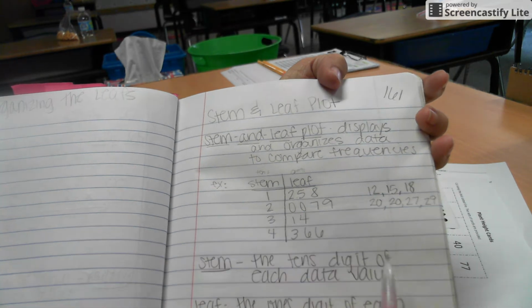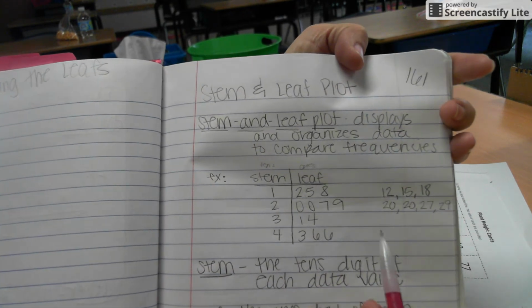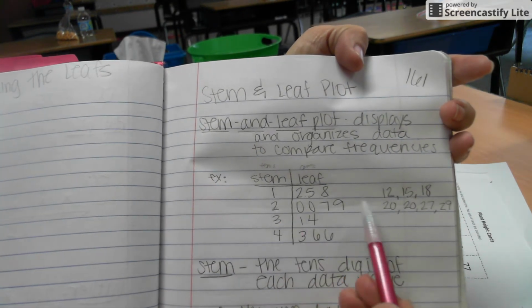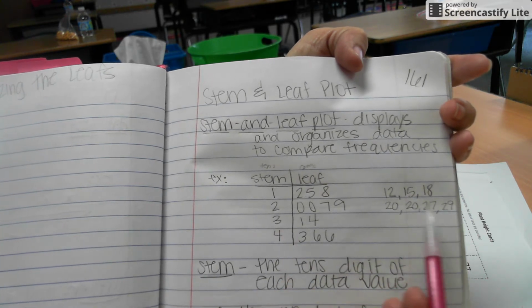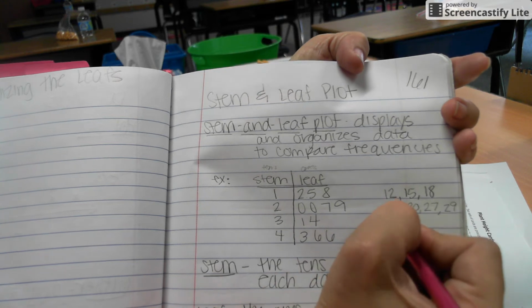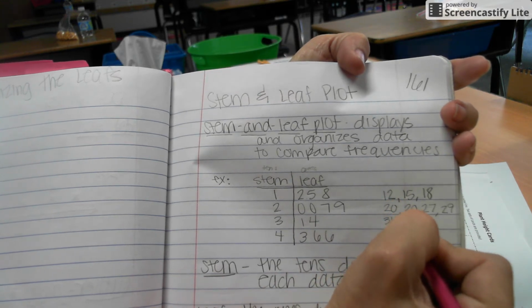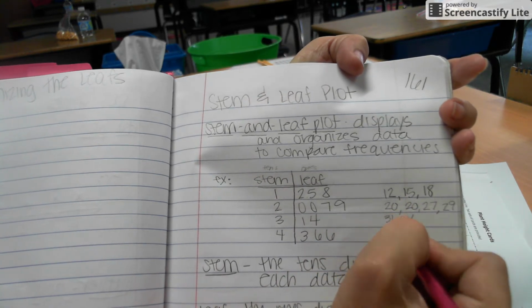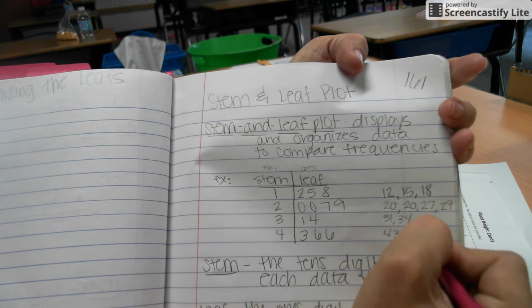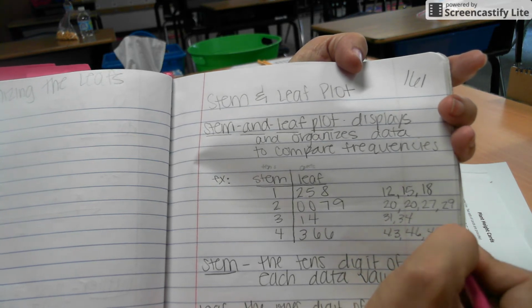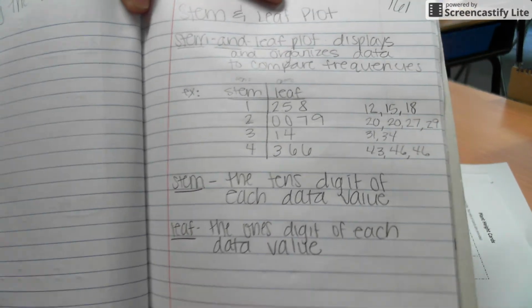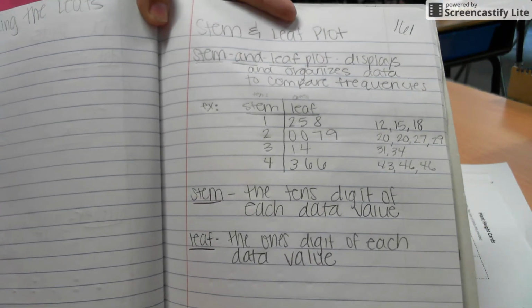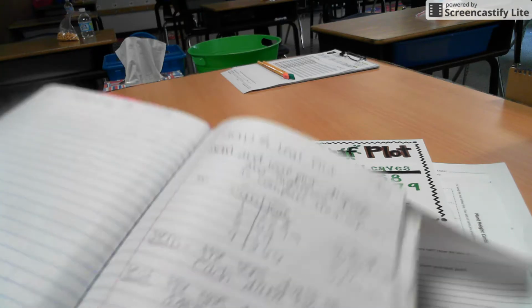So all this is showing me is how to organize it in a different way. So like all my ones that have a 1 in the tens place, all my ones that have a 2 in the tens place, all my ones that have a 3 in the tens place, all my ones that have a 4 in the tens place. I'm just organizing it a little bit differently. So make sure you have that copied down, and then we're going to talk about the key again.